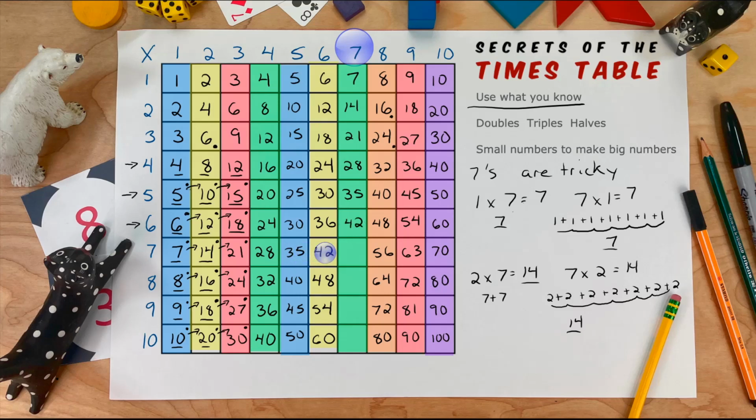Now you'll notice something special here. We don't have anything for 7 times 7. Let's save that one for last. Let's skip and go to 7 times 8. 7 times 8 must be the same as 8 times 7, which is 56.